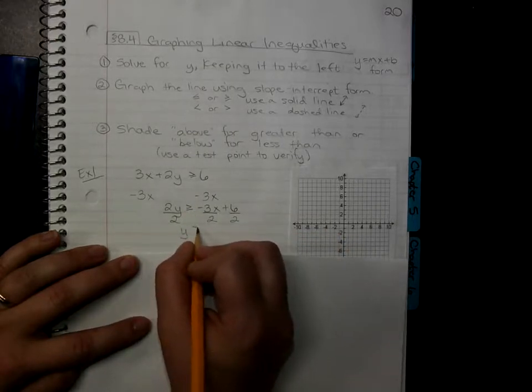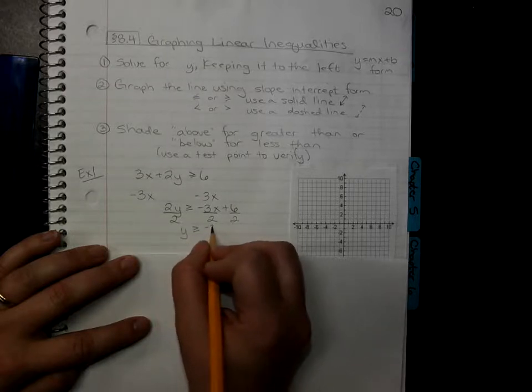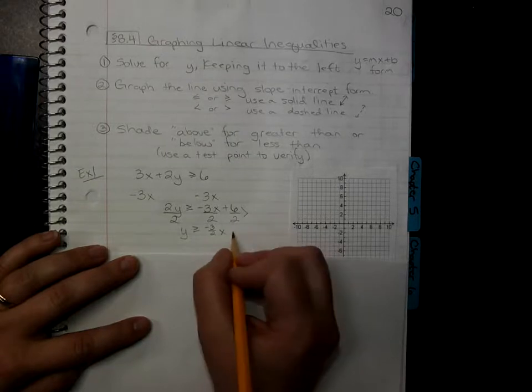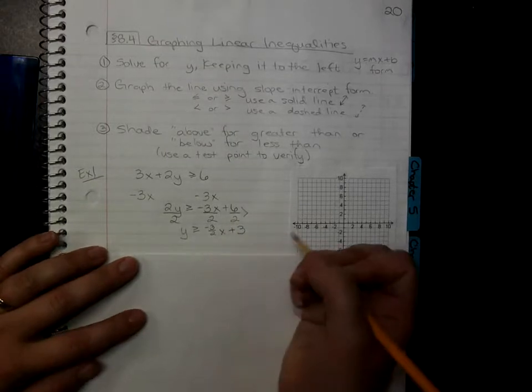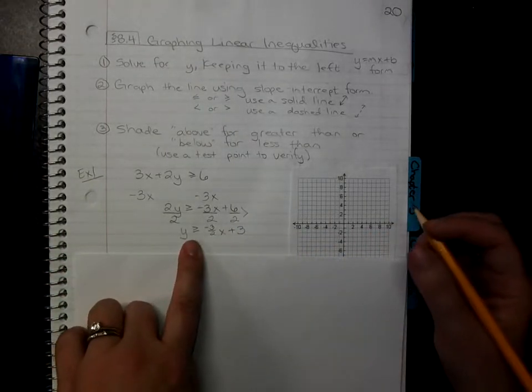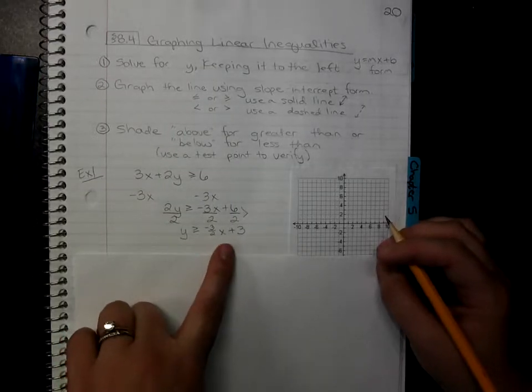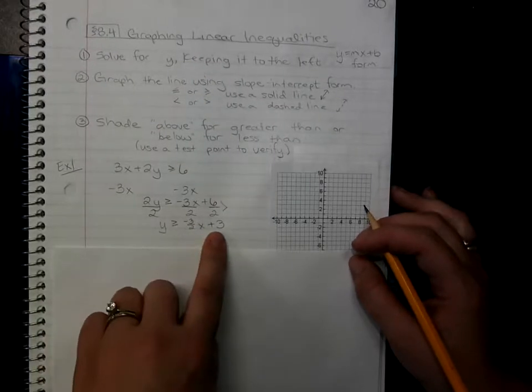So we have y is greater than or equal to negative 3 over 2x. And positive 6 divided by 2 is positive 3. So y is greater than or equal to negative 3 over 2x plus 3. Now we're going to graph this line. We're starting with the plus 3.